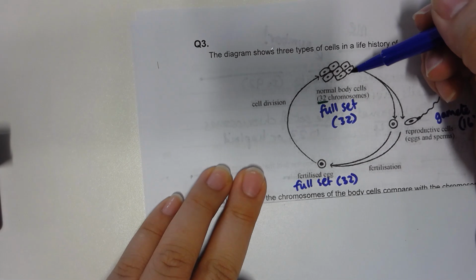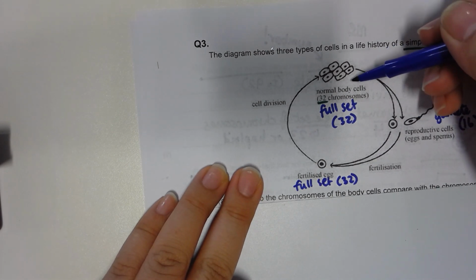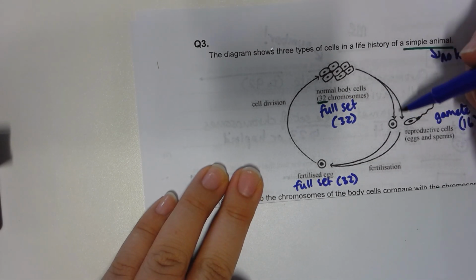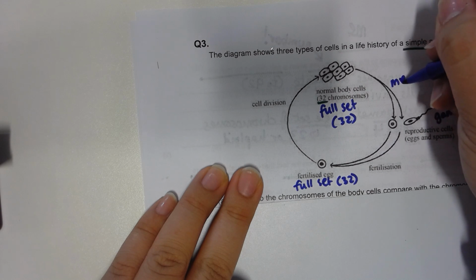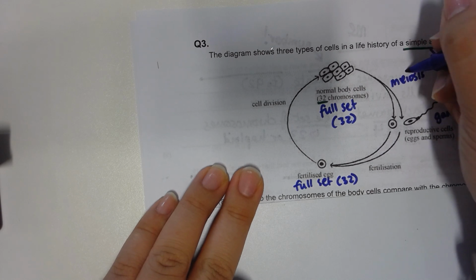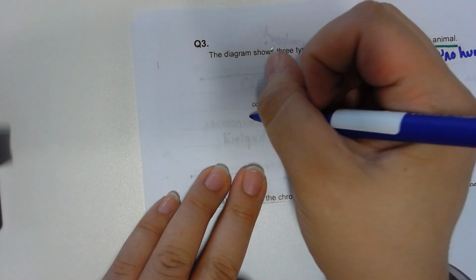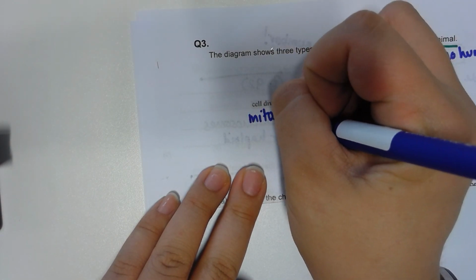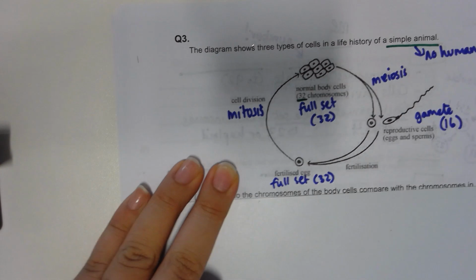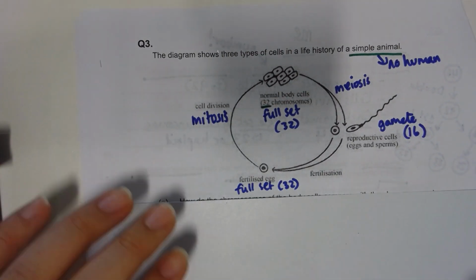And you're thinking to yourself, how are they making, for example, from normal body cells to gametes? You must be thinking meiosis. And how are they getting a full set, 32 to 32? This cell division will be mitosis. So this is the thinking you should have as you go through reading a question.